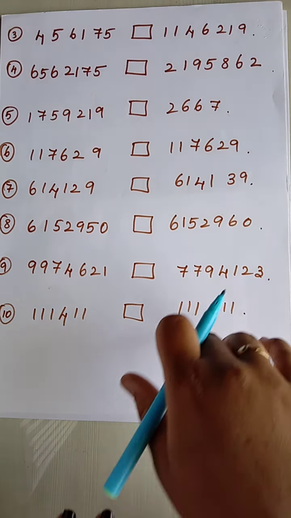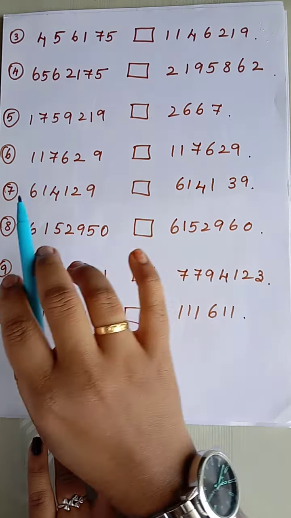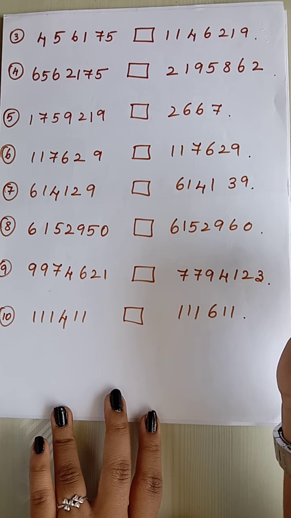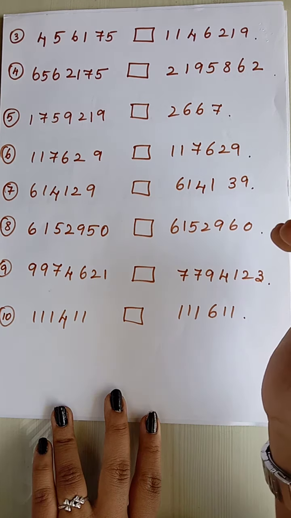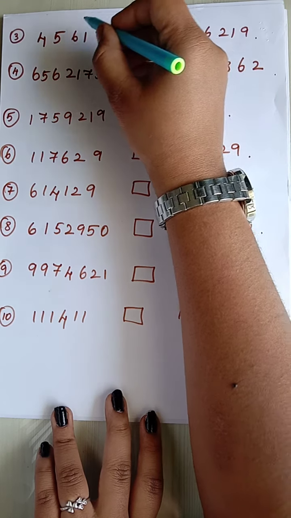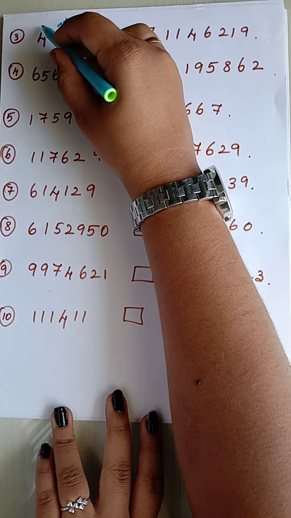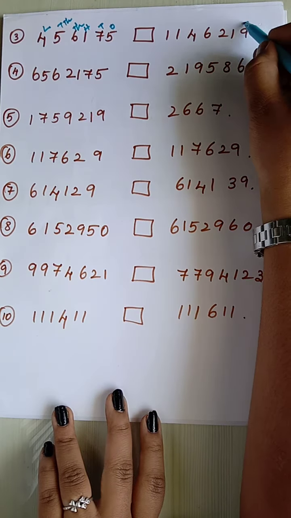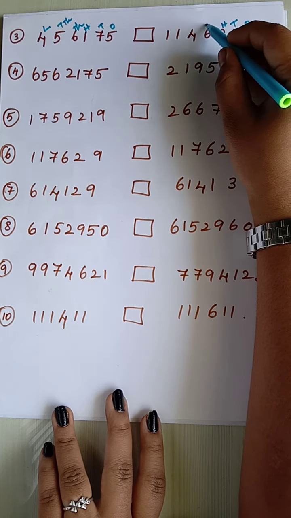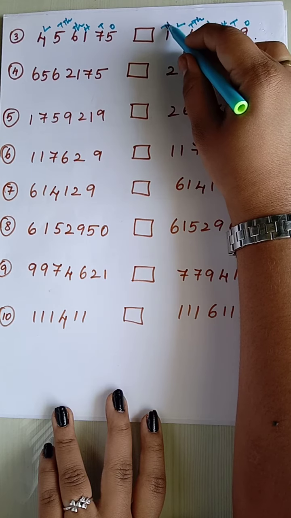Next, that is the third question. The third question what we are going to see is they have given some examples. So first step, we have to write the place value chart. We are going to write ones, tens, hundreds, thousand, 10,000, lakh. This side: ones, tens, hundreds, thousand, 10,000, lakh, 10 lakh.